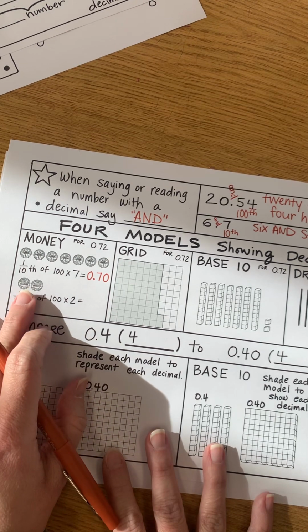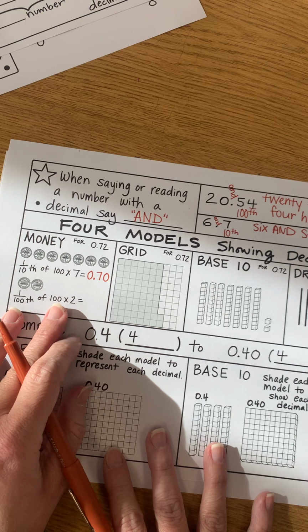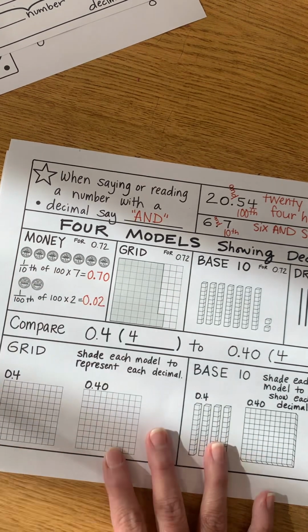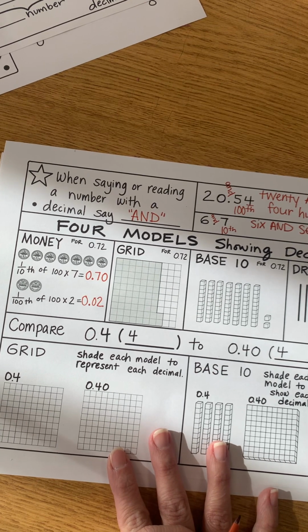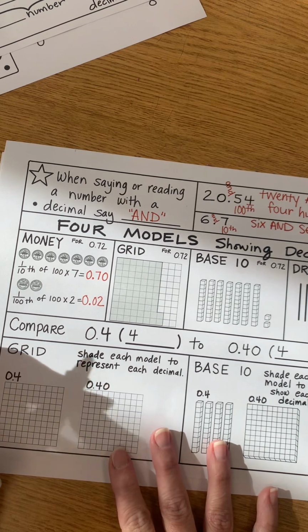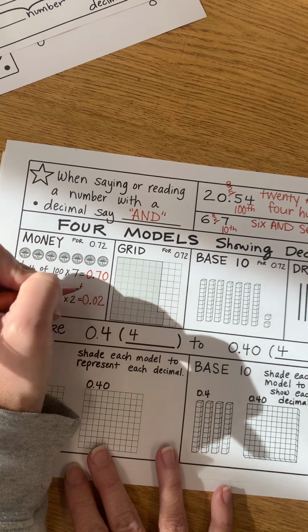Then I have 2 pennies over here. Well, 2 pennies of a whole dollar is written like this, right? If I just have 2 pennies, I have 2 cents. And when I write that out, it looks like 2 hundredths.